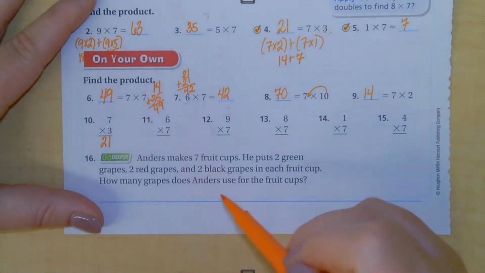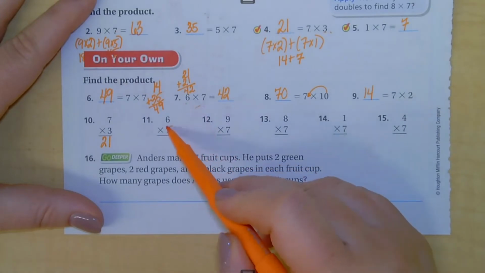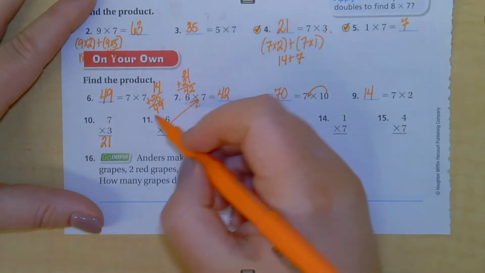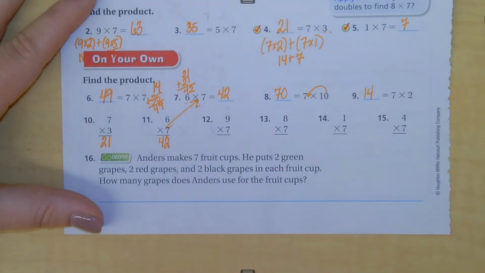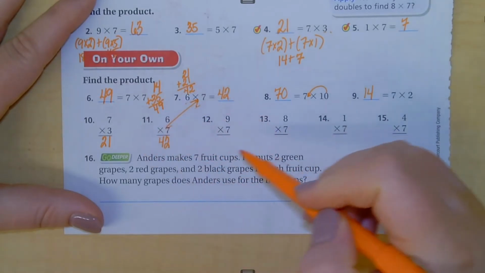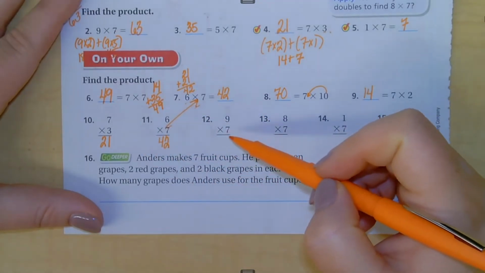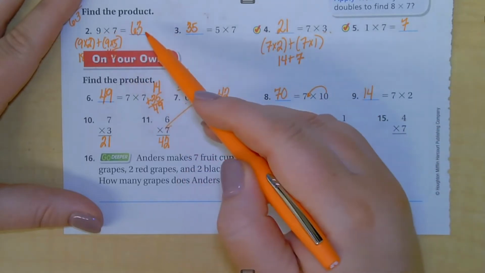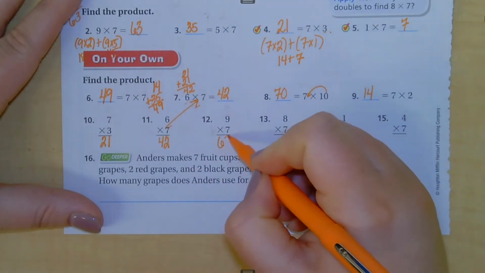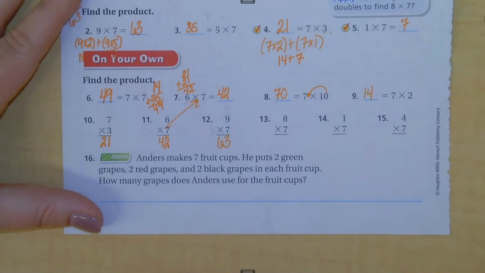6 times 7. Didn't we solve this? Yep, right there. 42. So you want to make sure that you solve your problems correctly the first time if you're going to use them to help you in the future. 9 times 7. Did we do 9 times 7? We did, right here, 63. 8 times 7. Oh, we have not done that.